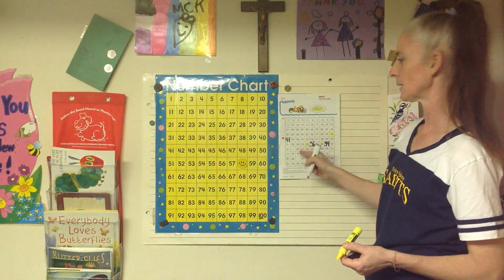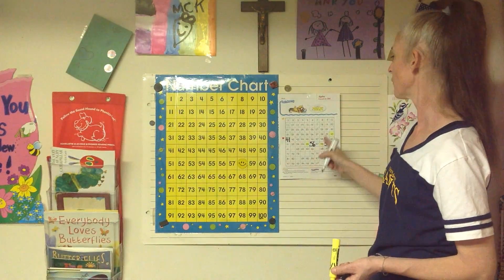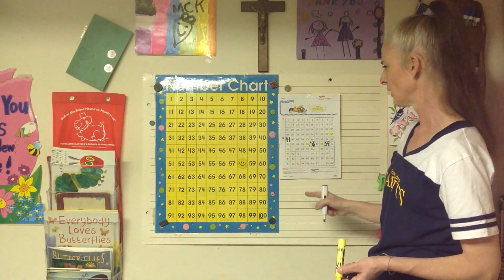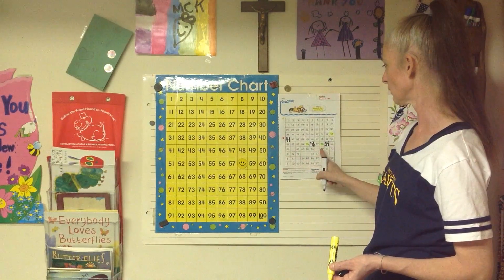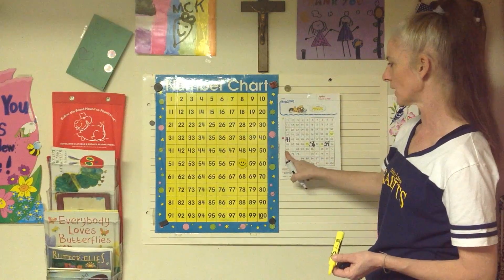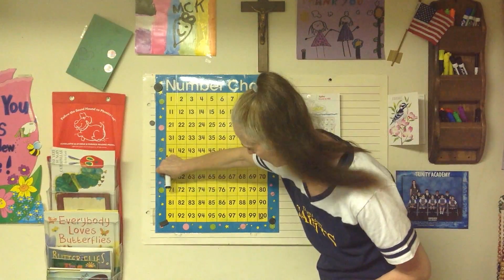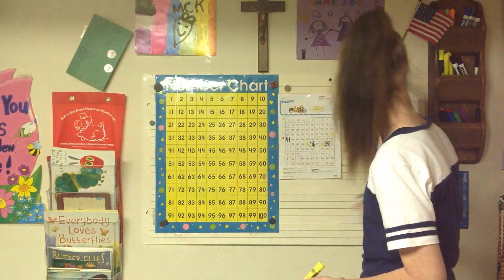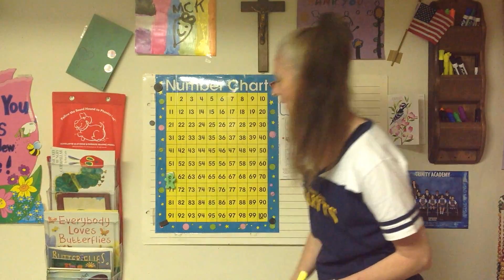So highlighting it may help you to figure it out and look for the pattern. So you're going to keep going that way. I'll do one more. Keep going across. 61 is the next number I see. And then the next, you don't want to stay there. 61.